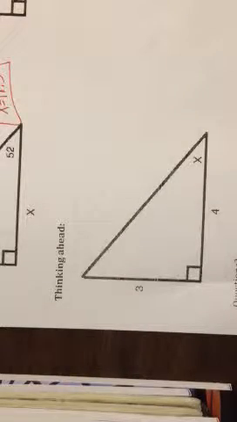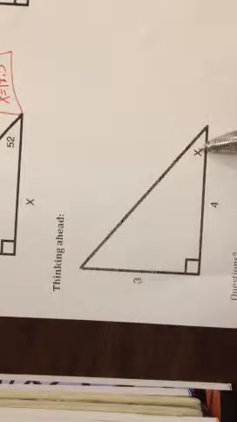Here's something to think about. This is going to lead you into the next lesson. But notice that every time we did it, there was an angle. What happens if x is the angle? That's the mystery for tonight. Think about that. We'll explore it tomorrow.